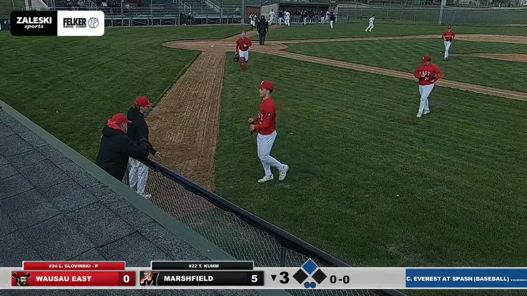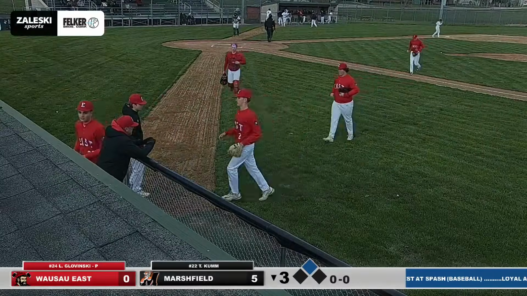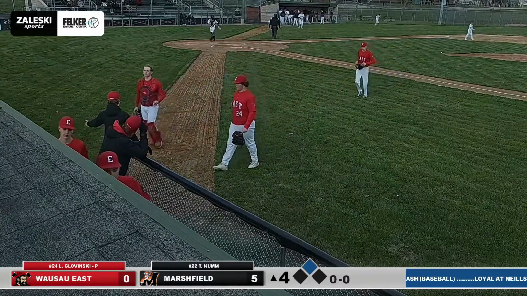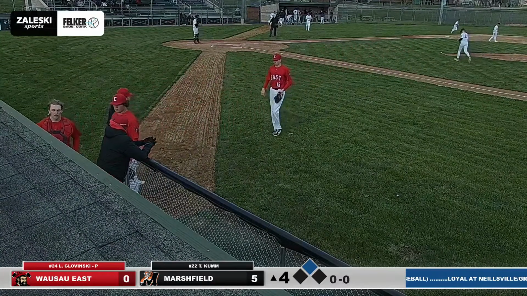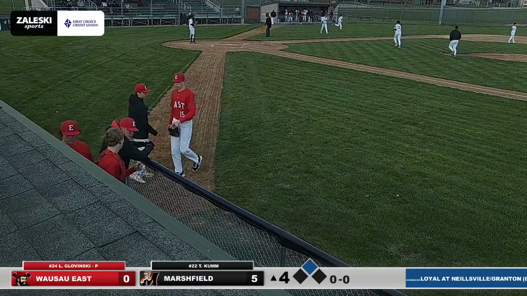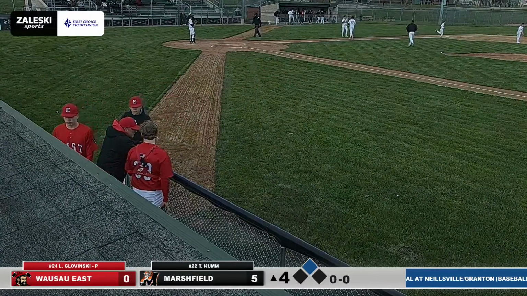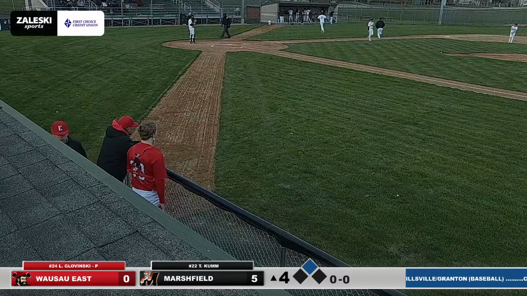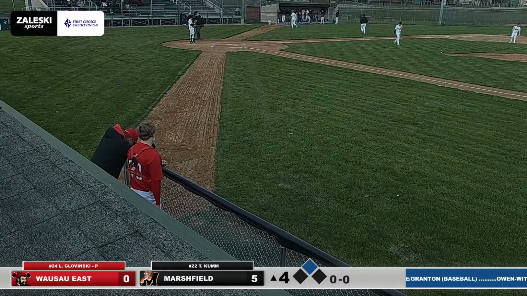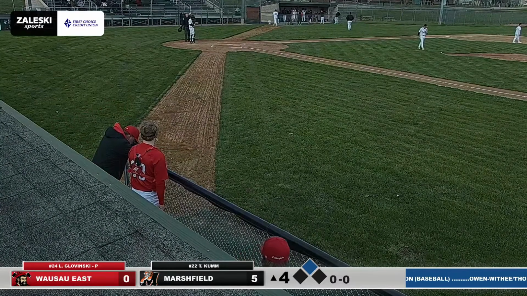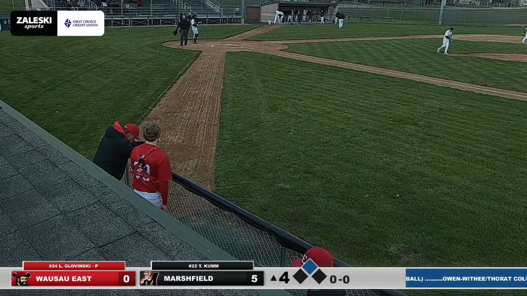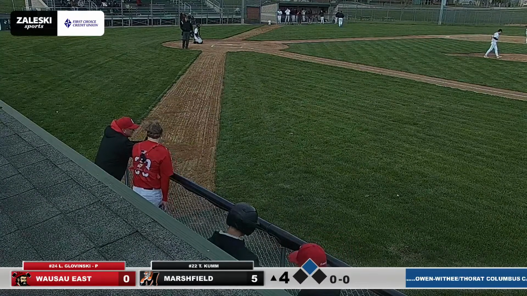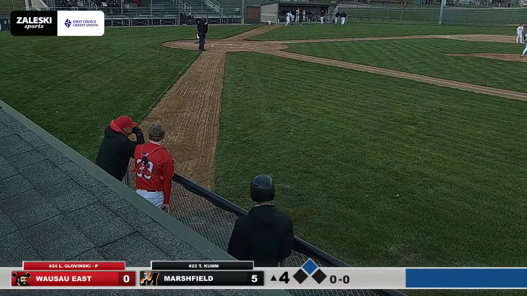In the third for Marshfield, 1 run on 2 hits, no errors, 1 man left on base. Our line score through 3 innings: Marshfield 5 runs, 6 hits, no errors, 3 men left on base. Wausau East, no runs, 1 hit, no errors. The Lumberjacks have left 2.